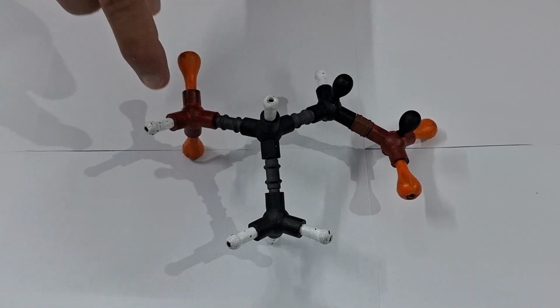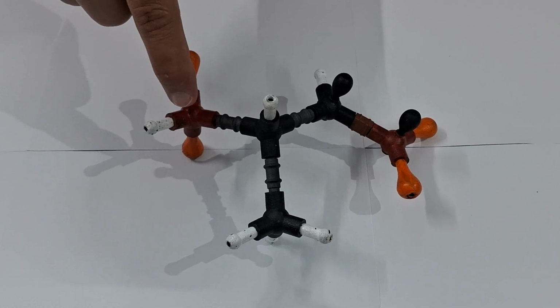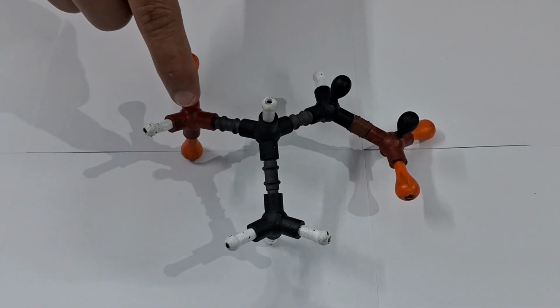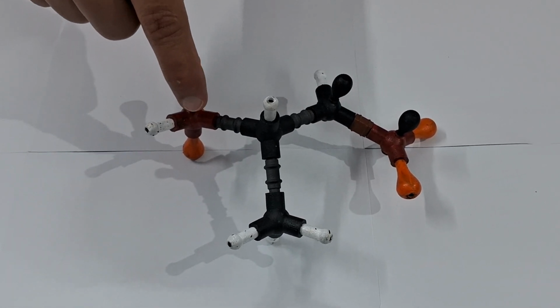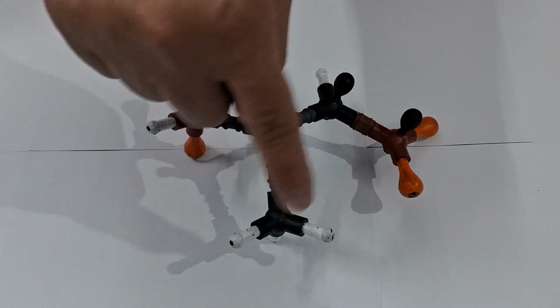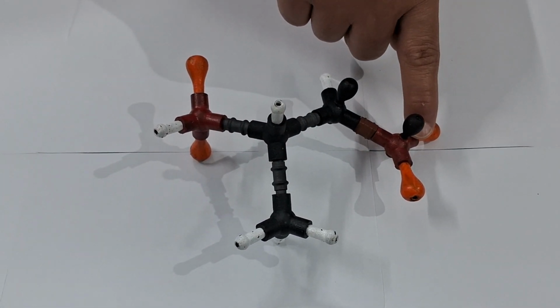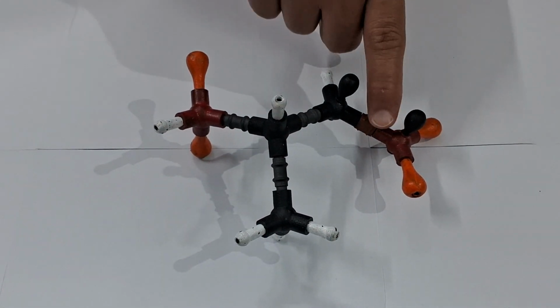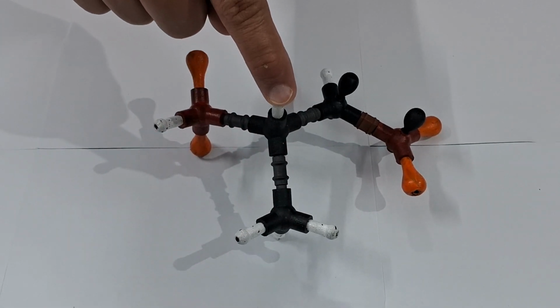First you give the preferences according to the atomic number. The highest atomic number gets the first preference, and the lowest gets the last preference. So oxygen here has the highest atomic number, so that gets preference 1. Next you have two carbons, out of which this carbon is substituted to an oxygen, whereas this carbon is substituted to only hydrogens. So this gets the second preference, this gets the third preference, and this gets the fourth preference.